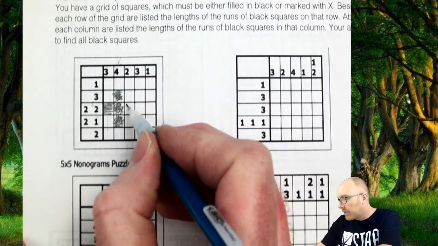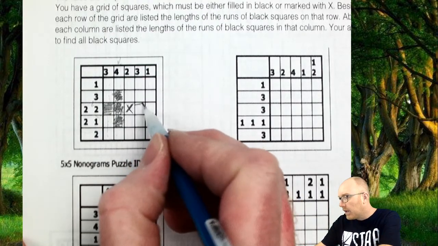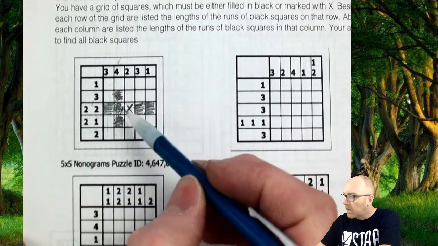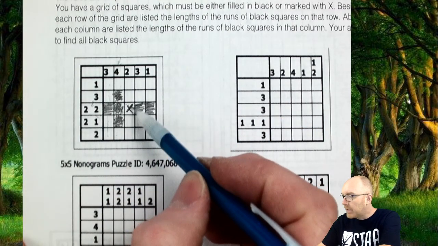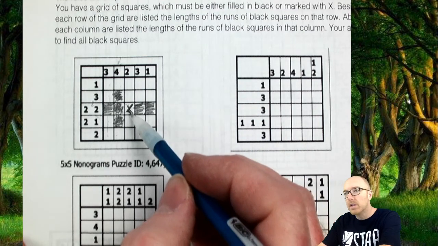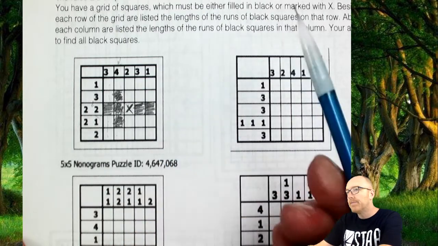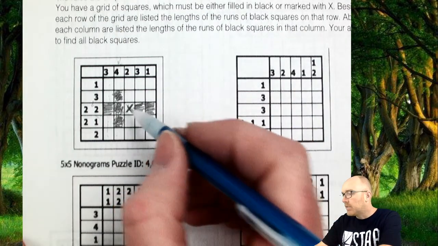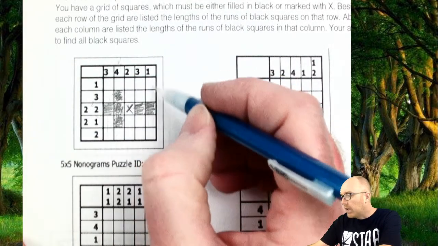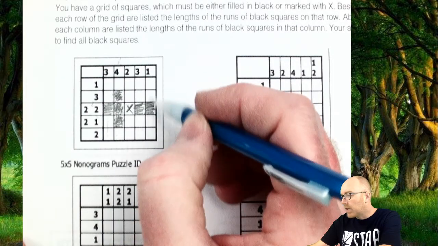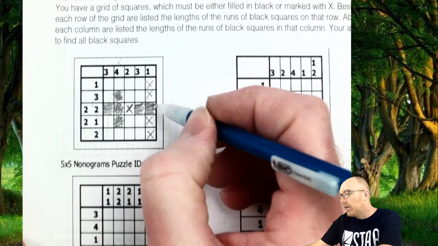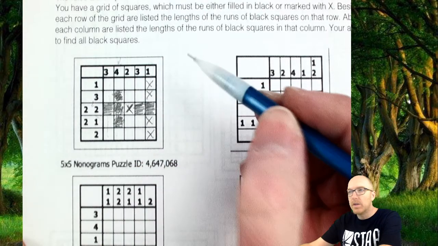Something else I didn't mention is that when you have a space and you know something is not there, then we would put an X. Okay, well you don't have to, but it's a good idea to put an X so that you know that is a space we're not going to use. Notice on this far column, 1. This is a 1, and we have 1 square shaded already. So I'm going to put X's on all the rest of these because I know that I've already got my 1. There's no other shaded spots in that.